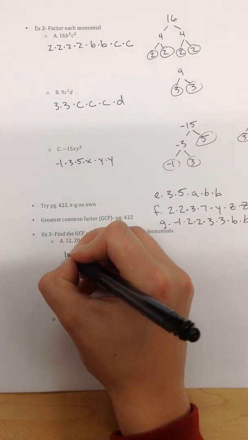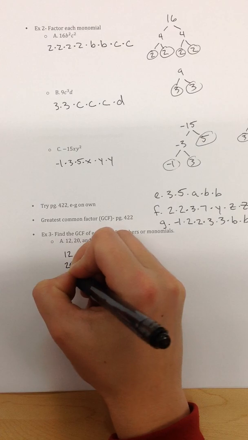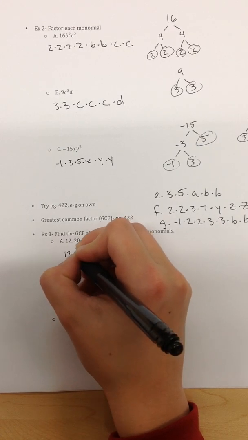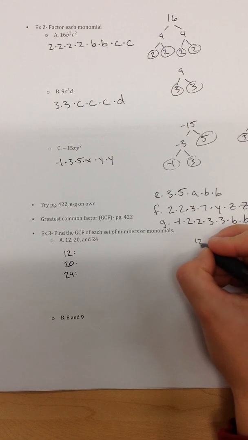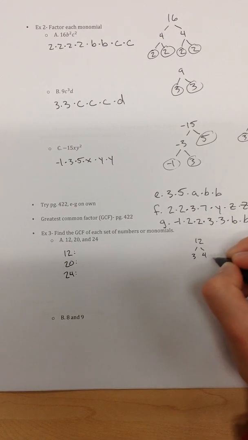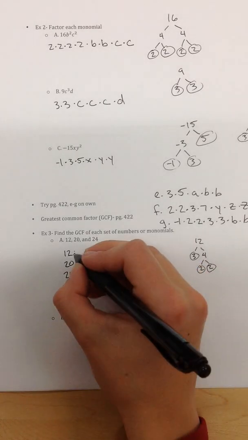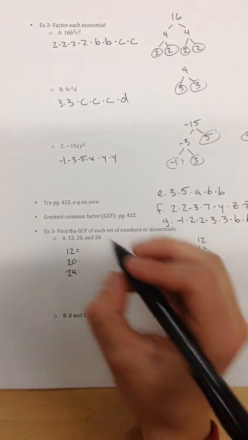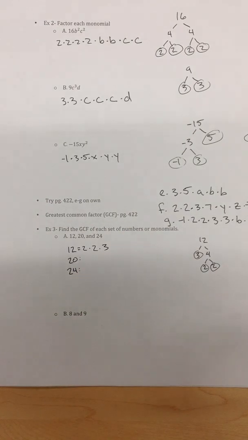So basically we're going to take each of those numbers, so 12, 20, and 24, and break them into what they're equal to. So I could take 12 and do a factor tree with that, so I could go 3 and 4. 3's prime, 4 I have to break into 2 and 2, those are prime there, so then I could go, okay, 12 is equal to 2 times 2 times 3.